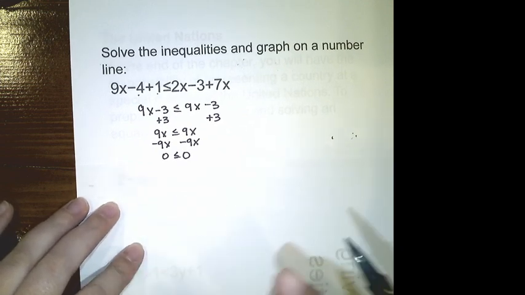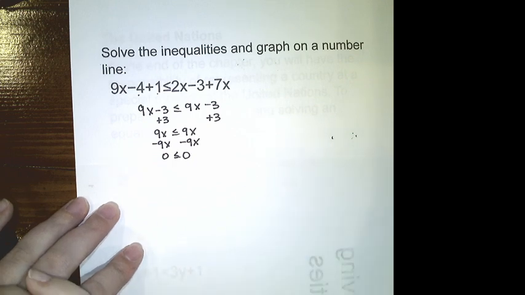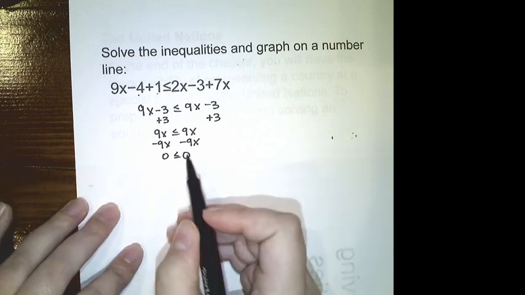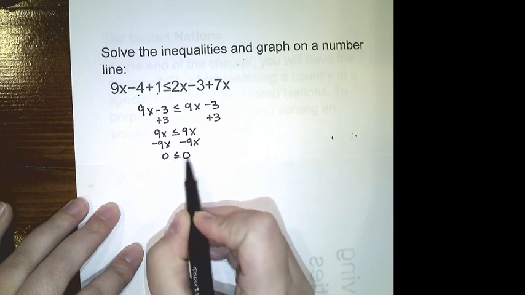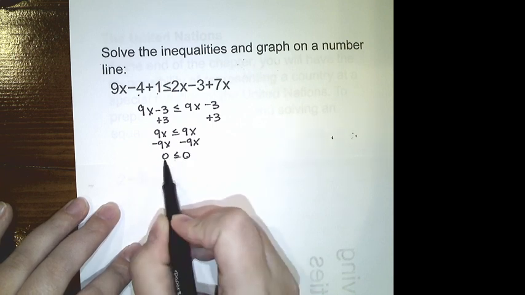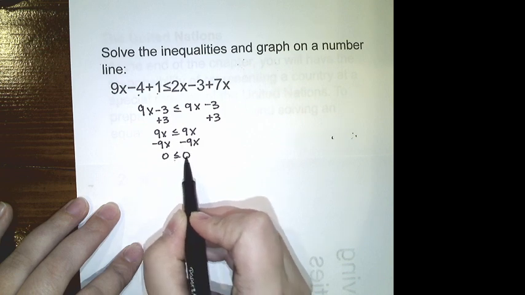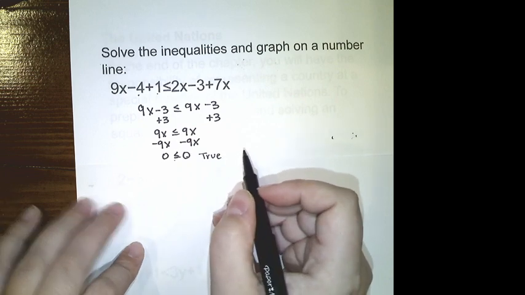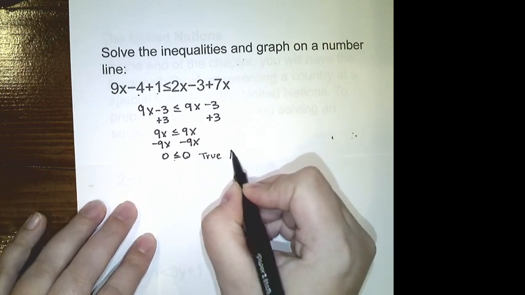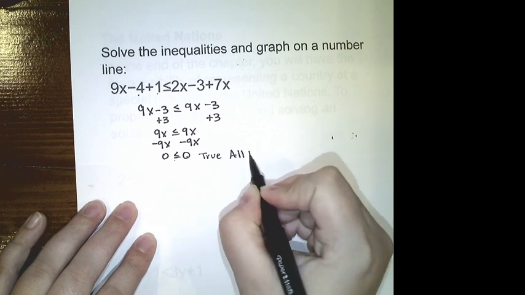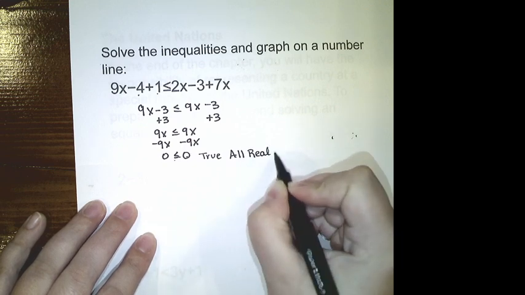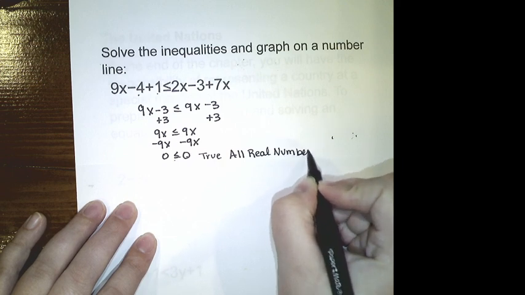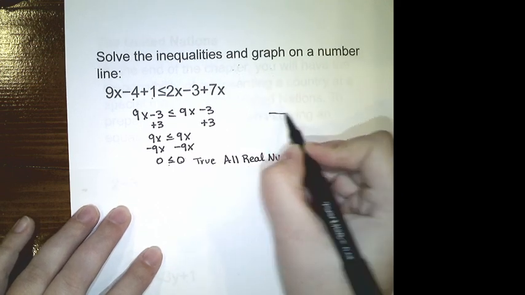So when the x is gone, we look at what's left, and we decide: is this a true statement or a false statement? Is 0 less than or equal to 0? Well, because 0 is equal to 0, this is a true statement. And when we have a true statement, that means our solution is all real numbers. So what does that look like on a number line?